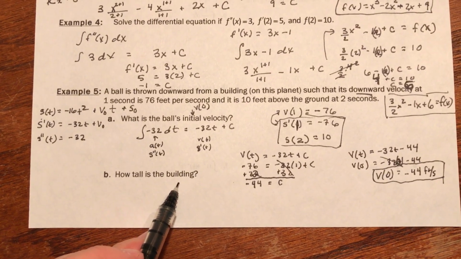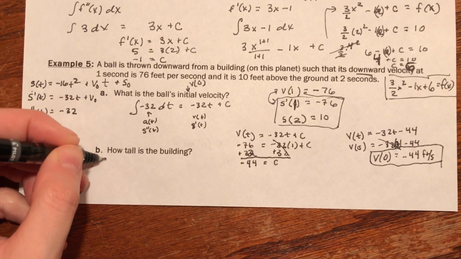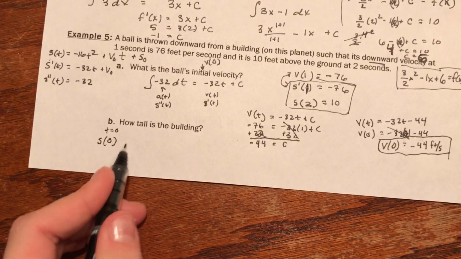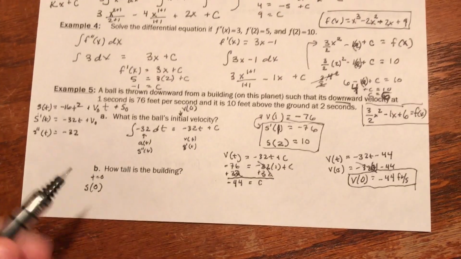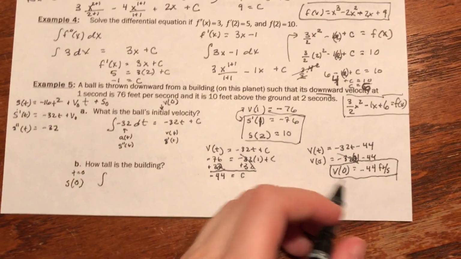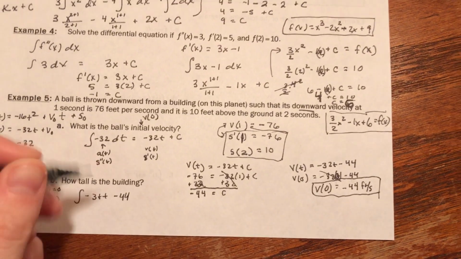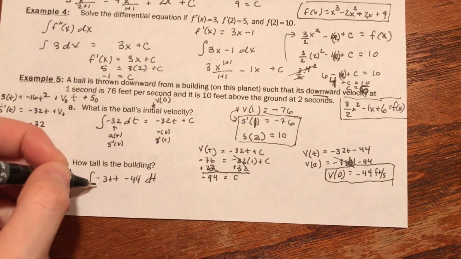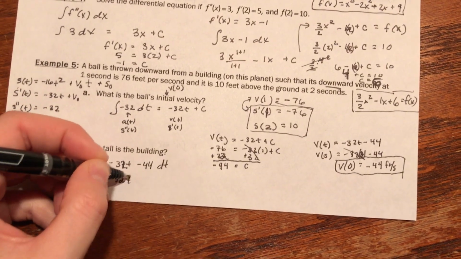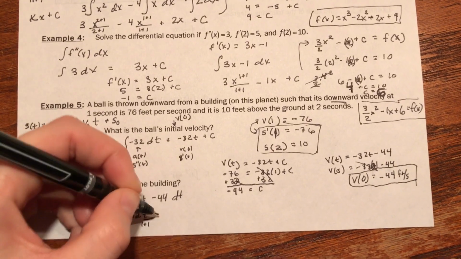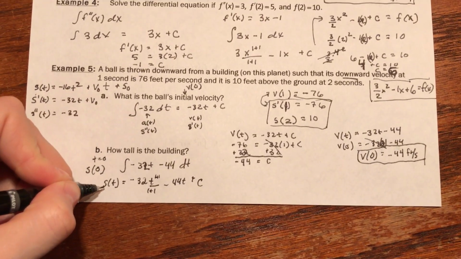So that's just asking for the initial position, because it's saying it's thrown downward from a building, which means that at time 0, we want to know where our object is, so s of 0. So again, I have to do the same thing, but I just need to integrate using my velocity function, which we just solved for right here. Negative 32, sorry. When I integrate, I should get negative 32 t to the 1 plus 1 over 1 plus 1, minus 44t plus c. And this now represents our original function, that position function.